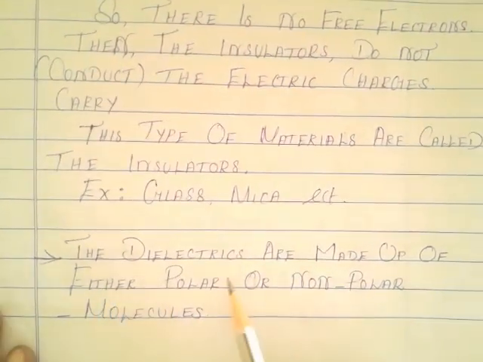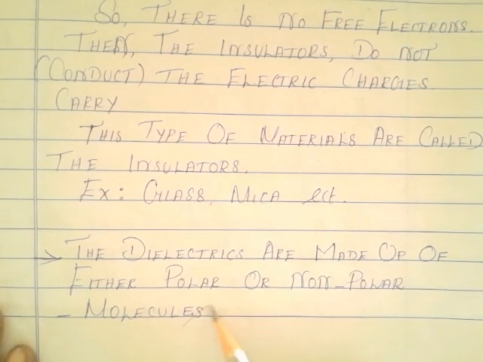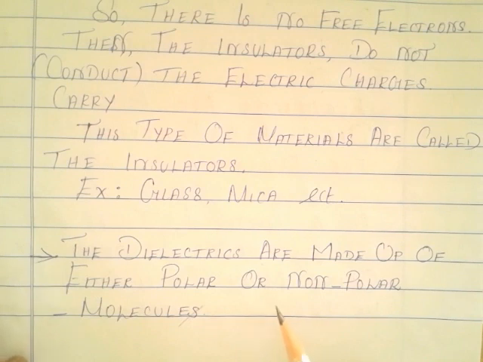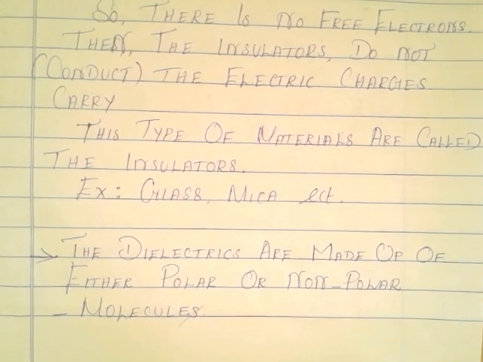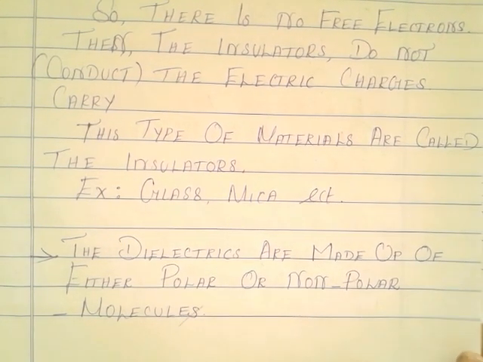The dielectrics are made up of either polar or non-polar molecules. Underline this. Dielectrics are made up of either polar molecules or non-polar molecules. Let's go study about non-polar and polar molecules.